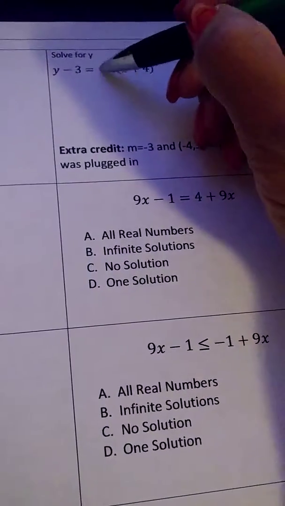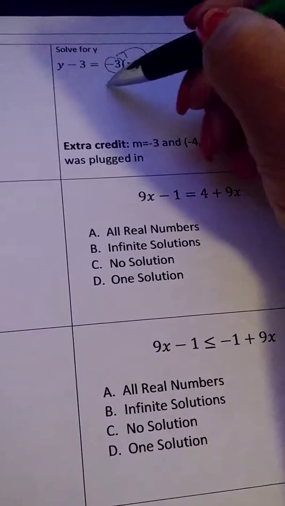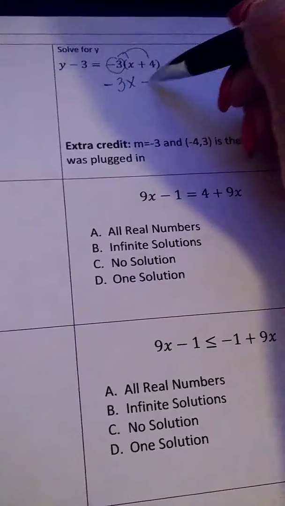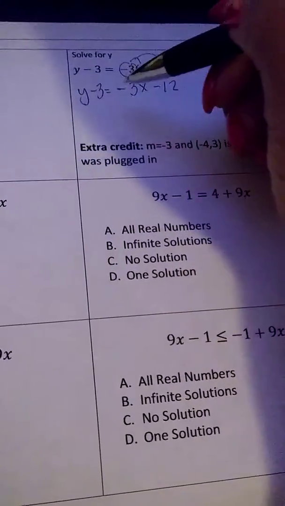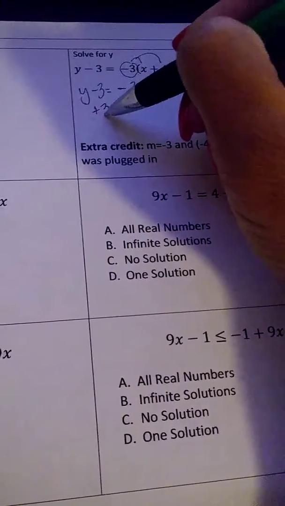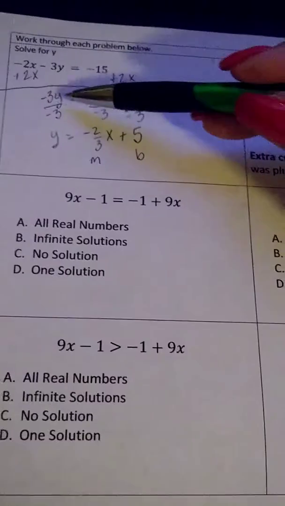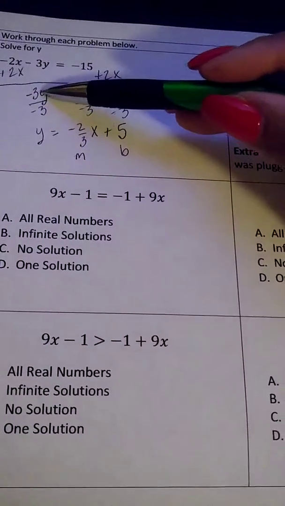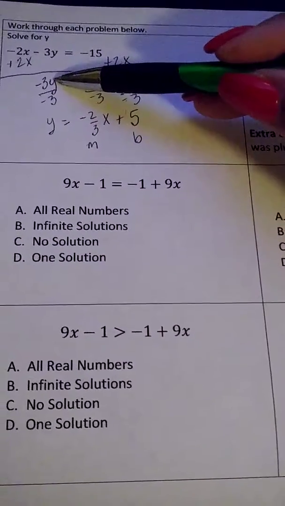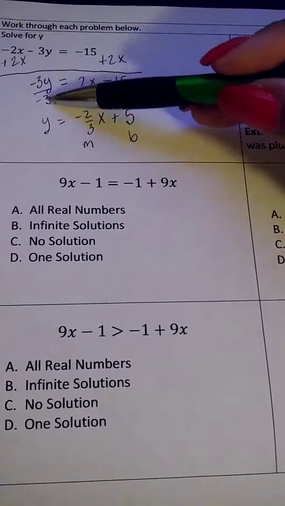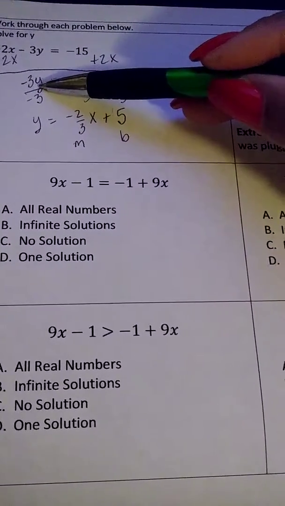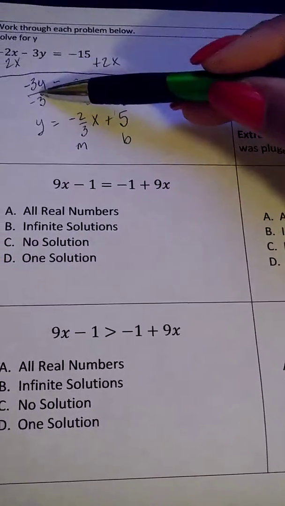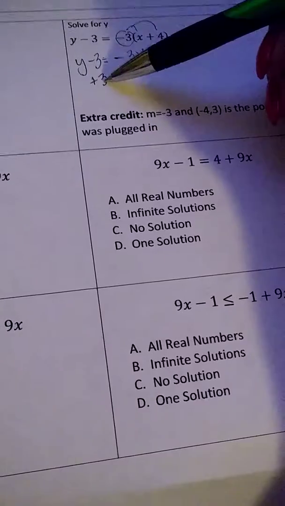Okay, first we have to distribute. That becomes negative 3x minus 12. Add 3 this time. Over here, we had to divide by 3 because negative 3 and y were multiplied. So to undo what's been done here, you divide. That's multiplication. Do the opposite, divide. This is subtraction. Do the opposite, add.